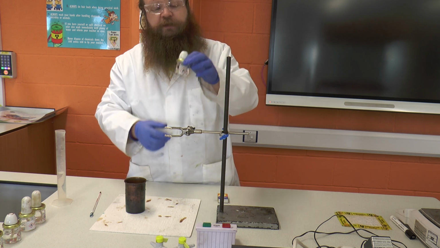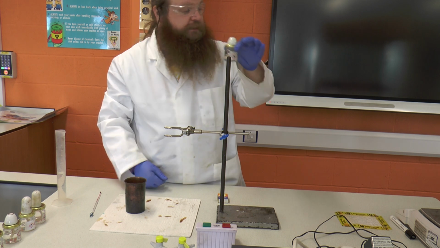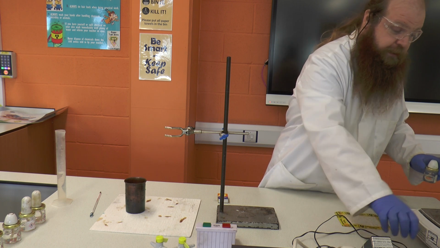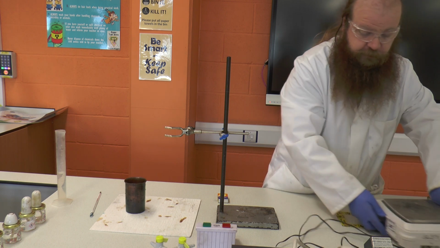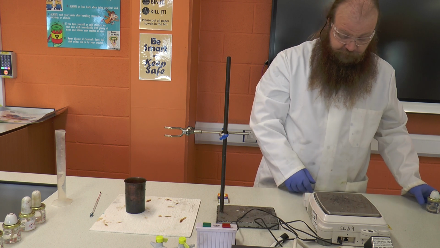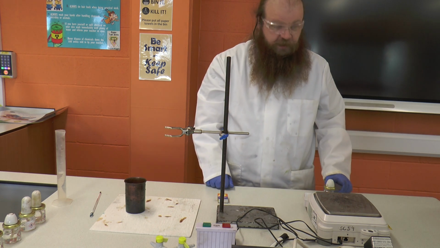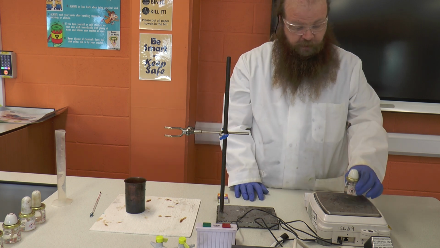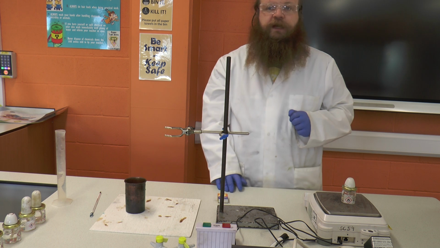The first thing we've got to do with this is weigh it. We have a 2 decimal place balance, a nice accurate balance. We're going to make sure that the balance reads 0 when we start, which this one does, and we're then going to put our burner on to the scale.